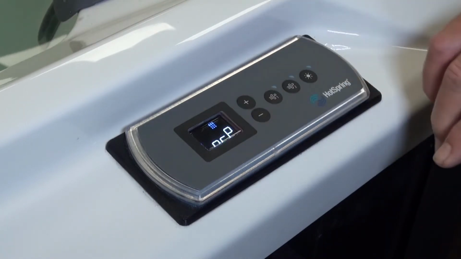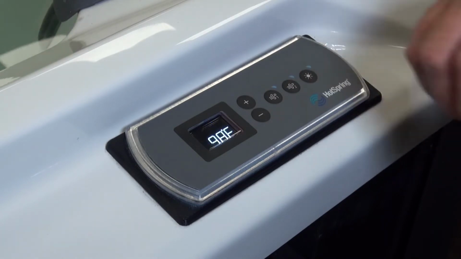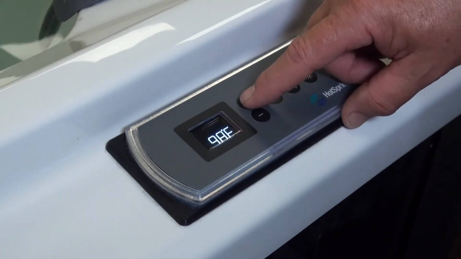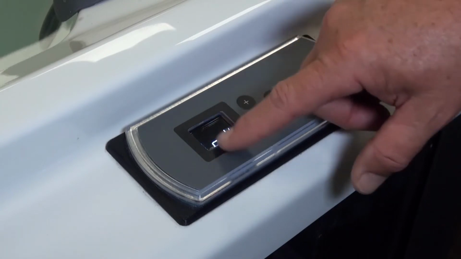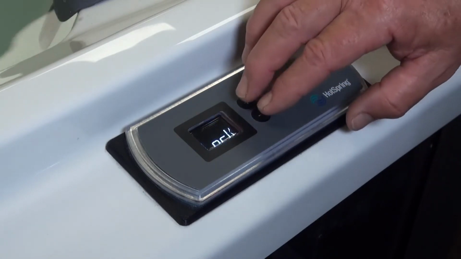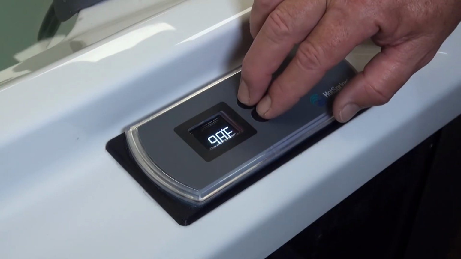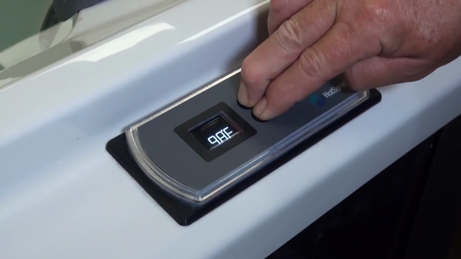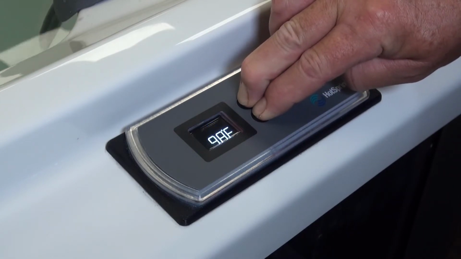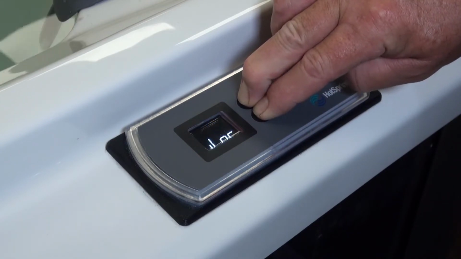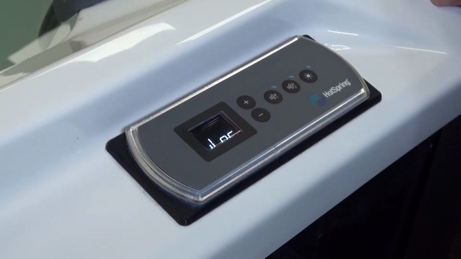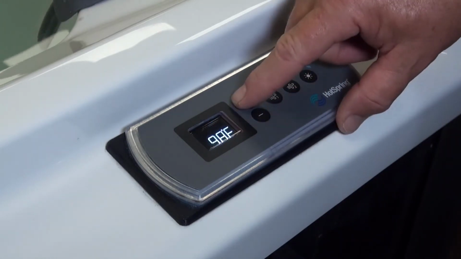That's a partial lock. So right now I have just the temperature locked out. If I try to push my temperature button, it's locked. I can't do anything. If I want to get out of that, I push it down and hold it. And now it's unlocked. Now I can change my temperature.